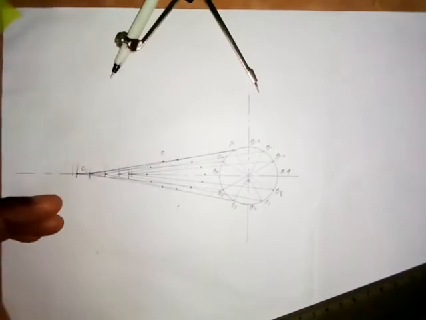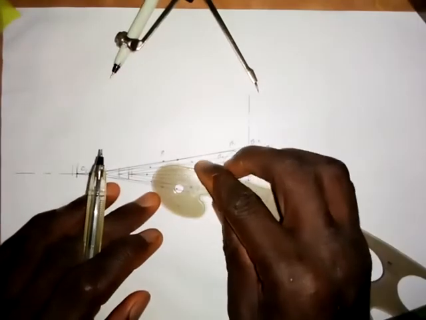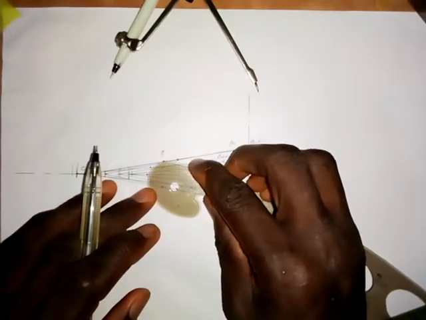So the next thing that I need to do is join the points together with the use of a French curve. So it goes like this.